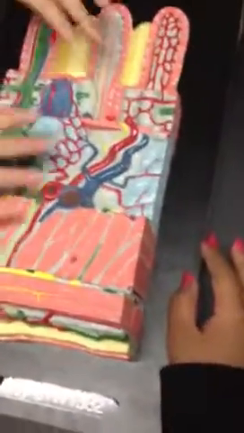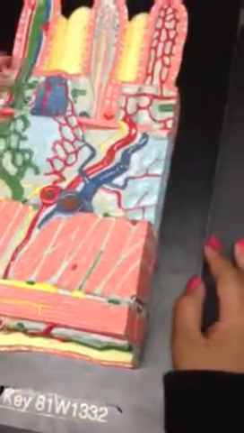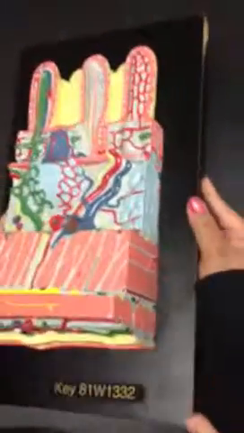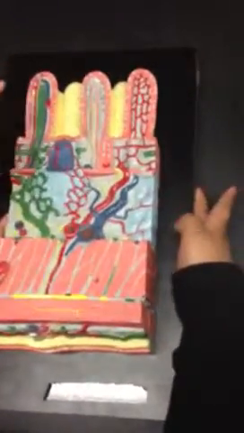Wait, there are two parts in there? Yes. This is the ileum, because this is a Peyer's patch. Peyer's patch is only found in the ileum, and this is the Brunner's gland, and you would find that in the duodenum. It's just a model that's showing all the possibilities of the different parts. And remember, the jejunum doesn't have either, right? Yeah. So that's why the jejunum is not posted.